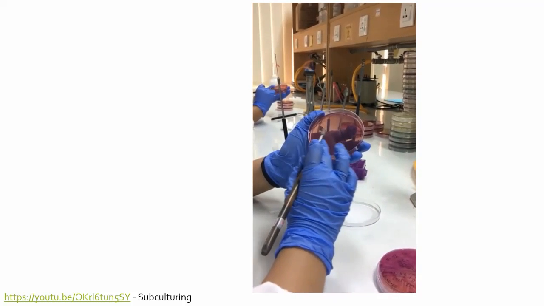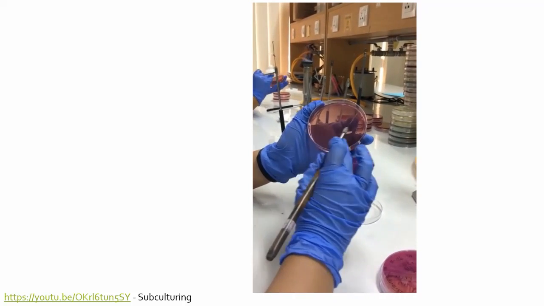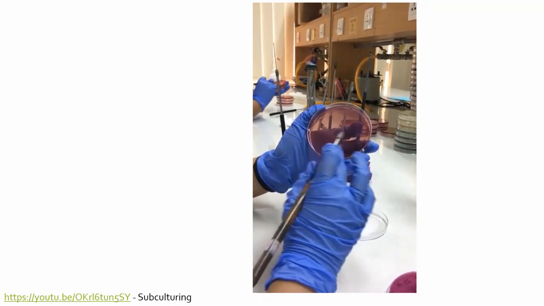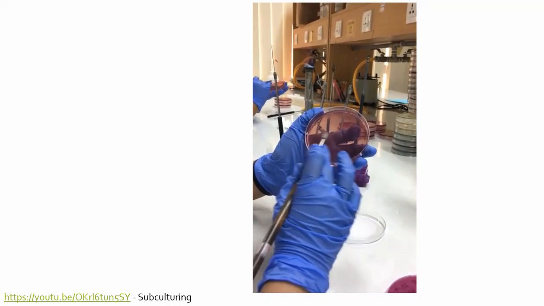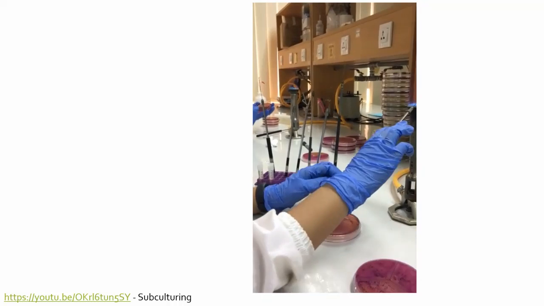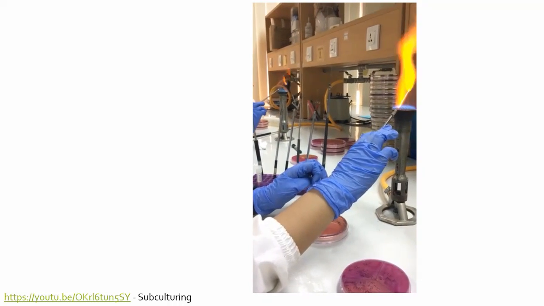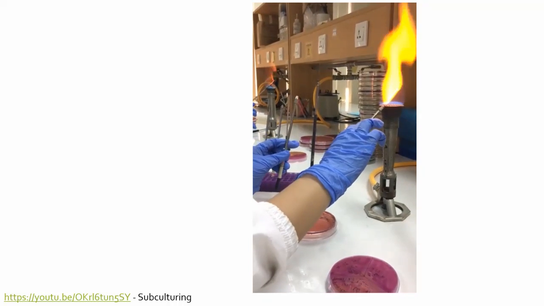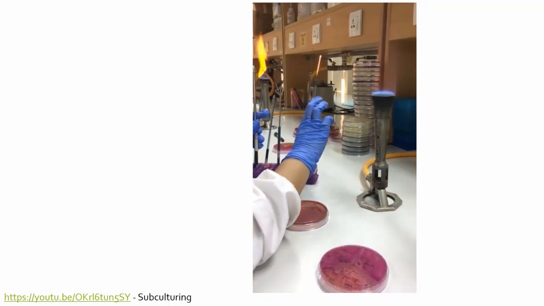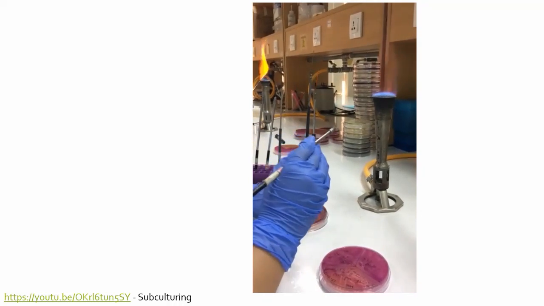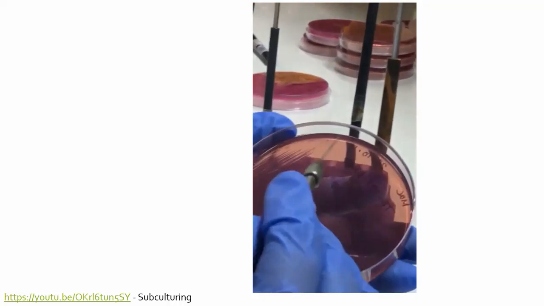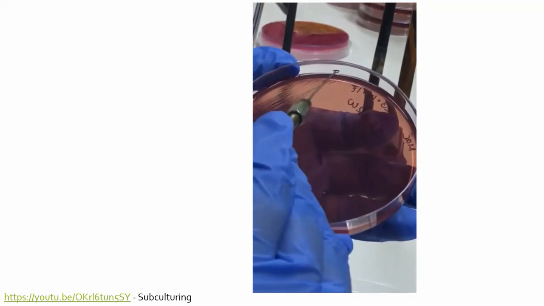So how many times he or she is making the line, you can see. Sector wise they are doing.